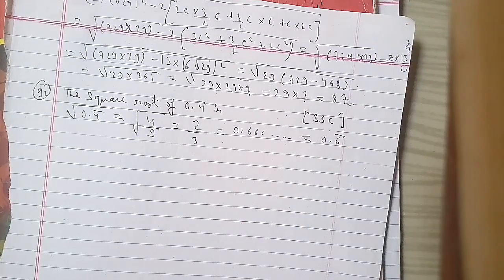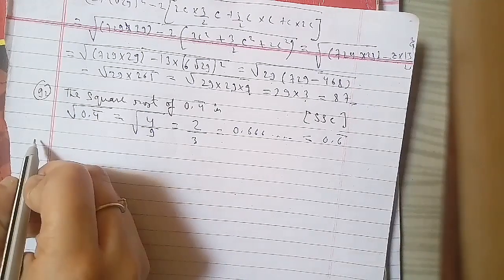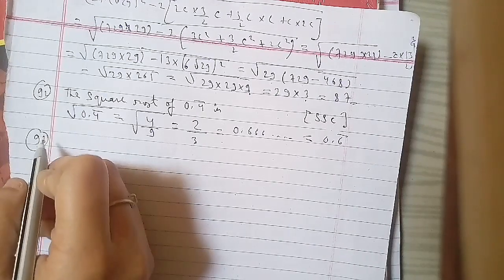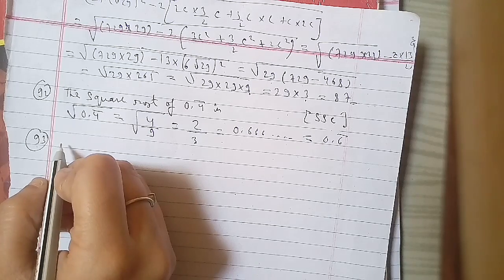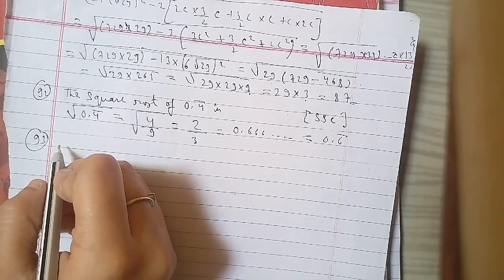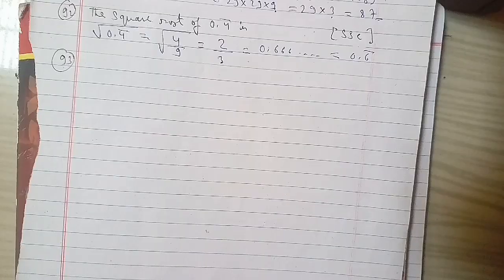We'll go ahead with another important question, and that is the 93rd question of the session that we have to talk about. The question is: which one of the following numbers has a rational square root? That is the 93rd question of the session, and that is also an important one. The options for this are 0.4, 0.09, 0.9 and 0.025 here.